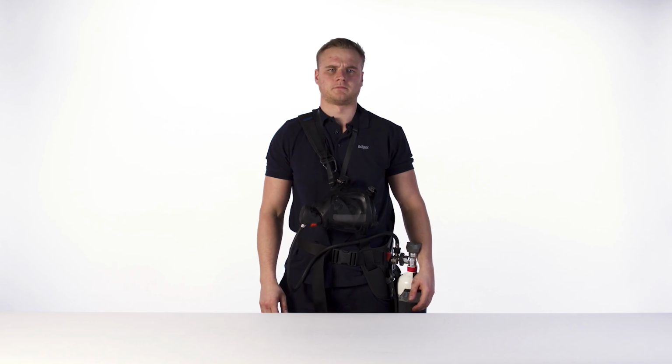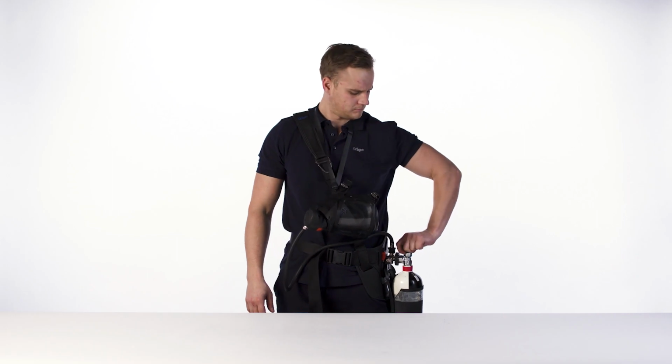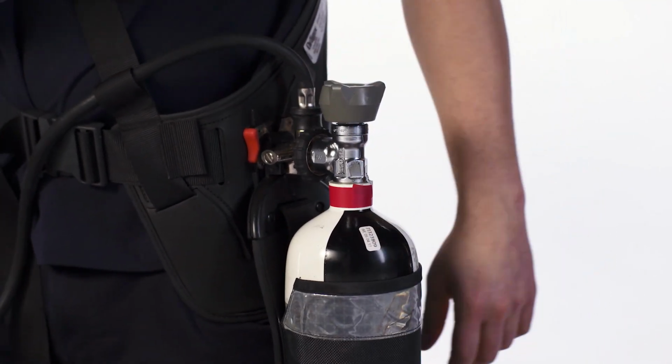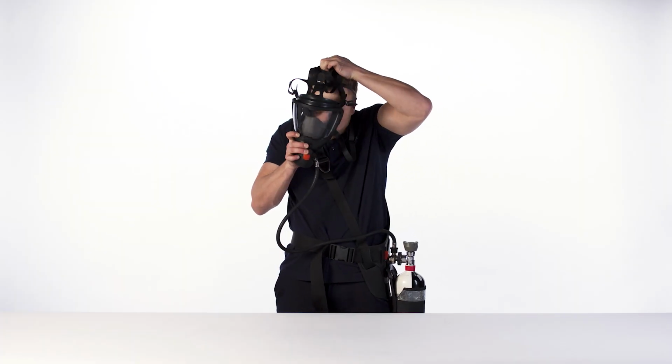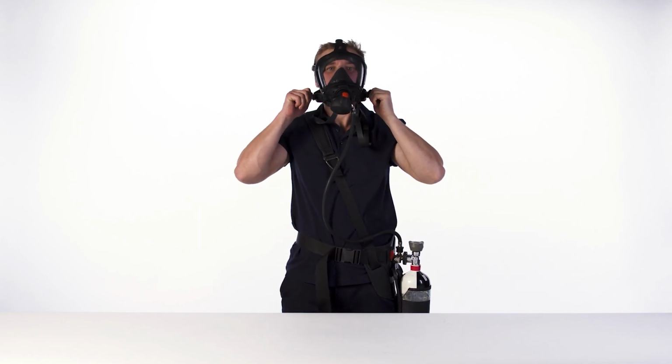For escape only, the cylinder should only be opened for evacuation. If an alarm is raised, open the cylinder and don the mask according to the instructions for use. Immediately leave the hazardous area by the shortest and safest route.